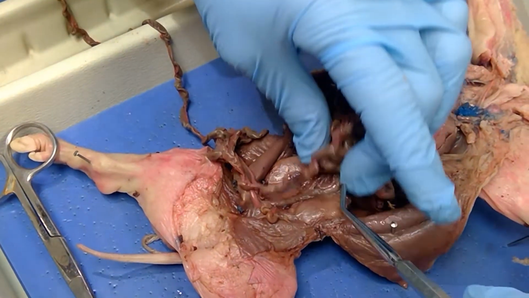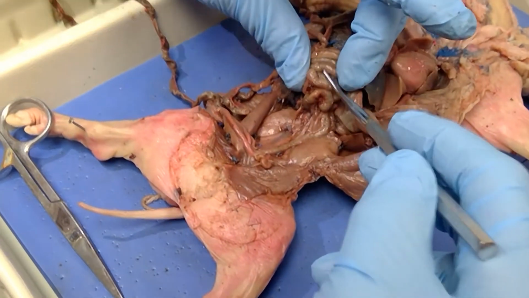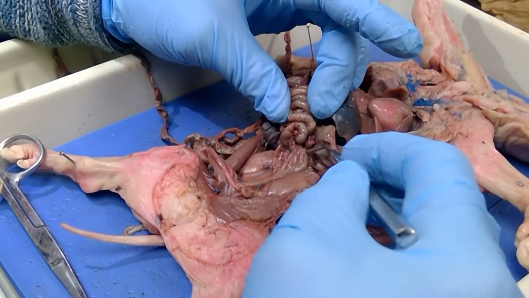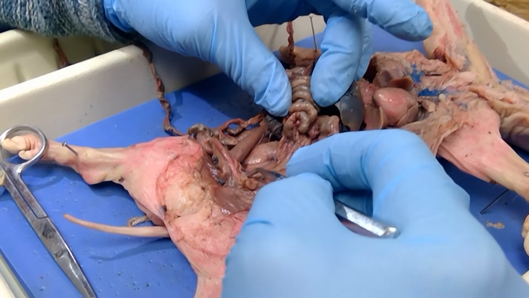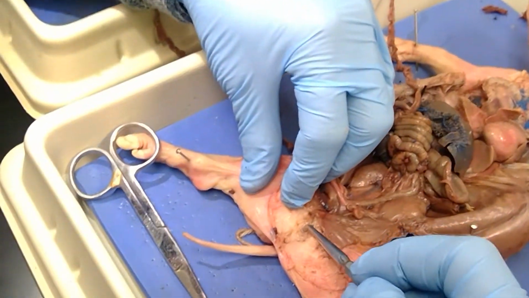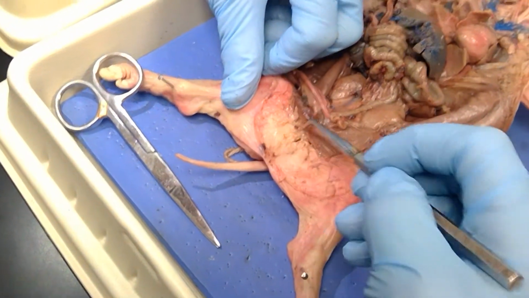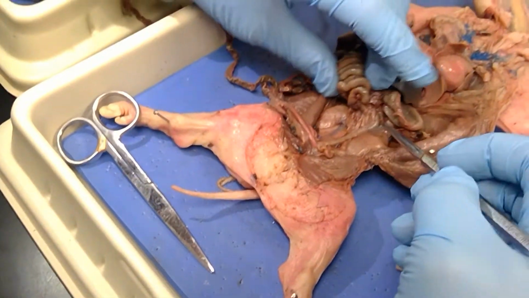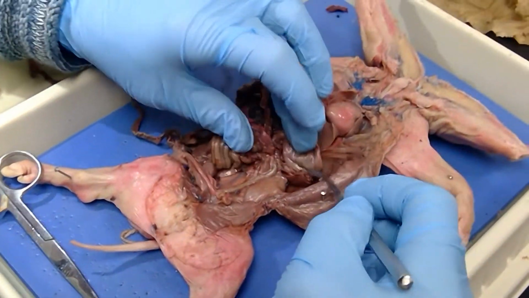So let's turn this around, like move the large intestine over. You have the descending colon here. And if you dissected it down, which nobody's done before, that's going to be the rectum. Okay. Come back up here. Let's look at some more organs.